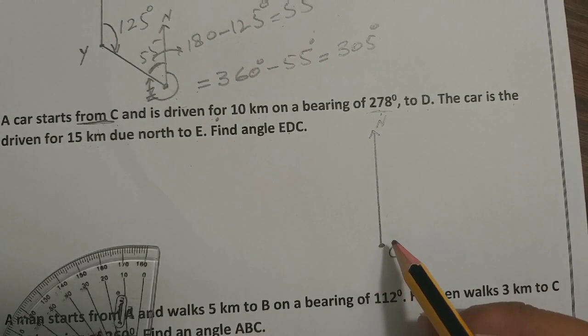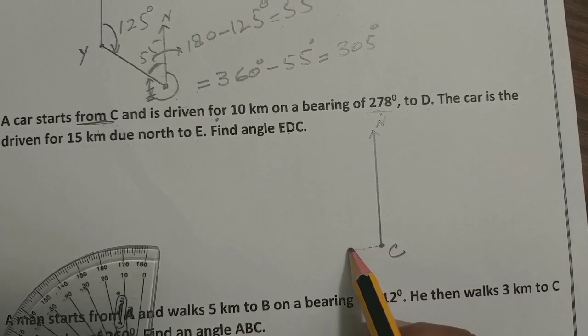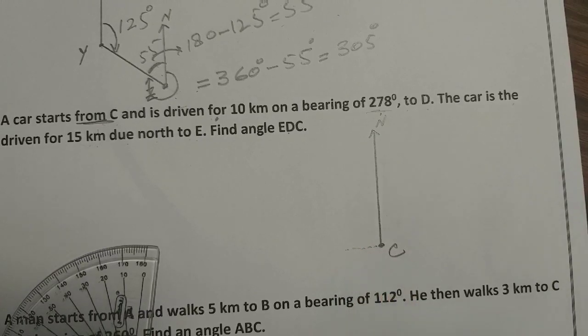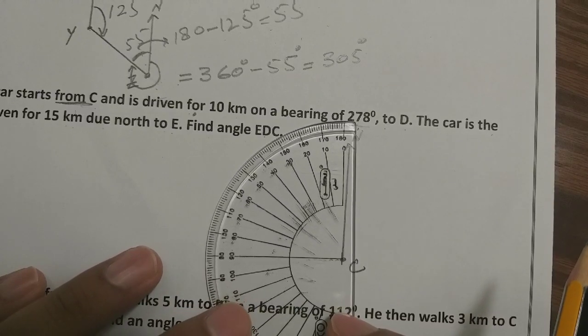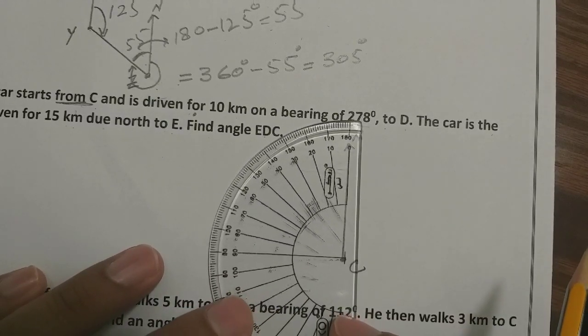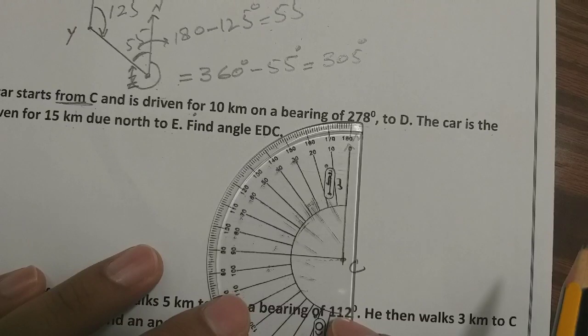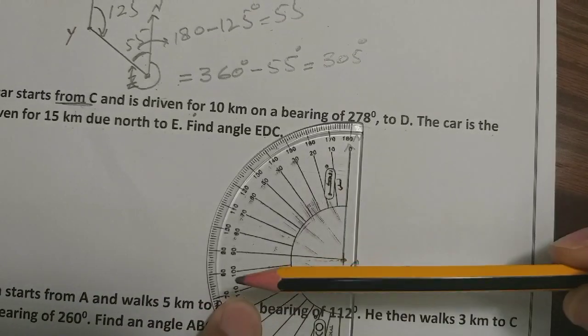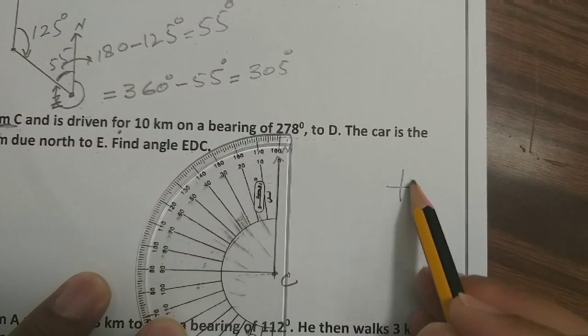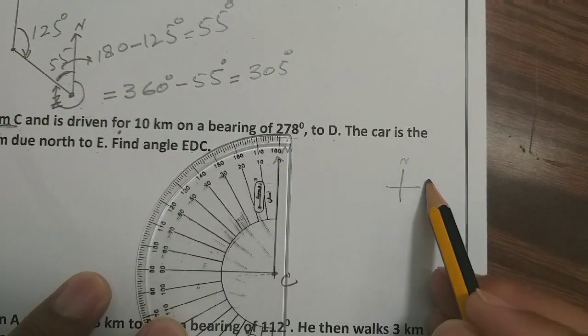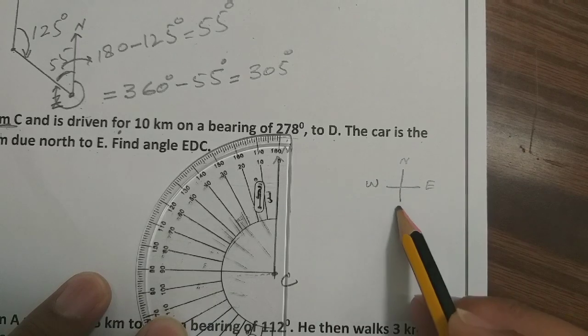We know that this line is called 270, and 278 is a little bit above 270. If we add 8 degrees to 270 we get 278. If we go by the compass, this is north, this is east, this is west, and this is south.